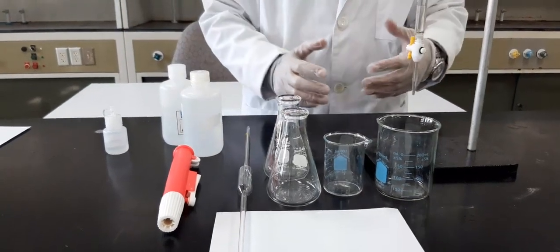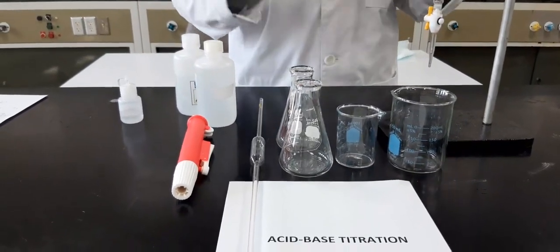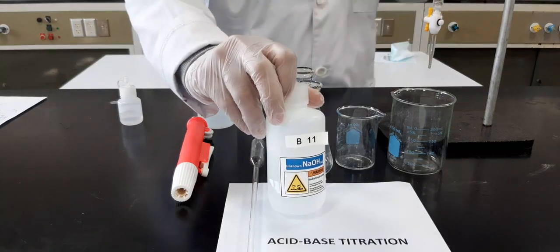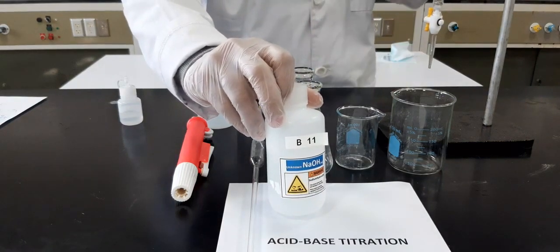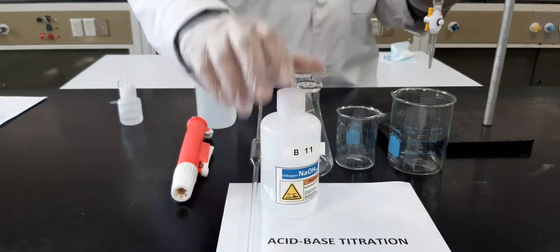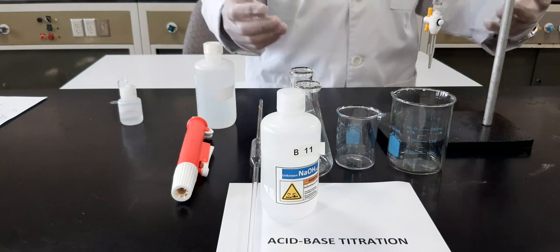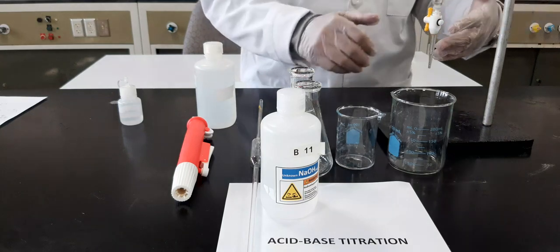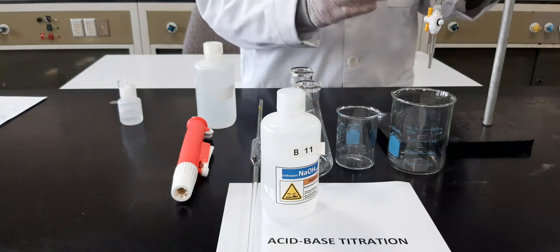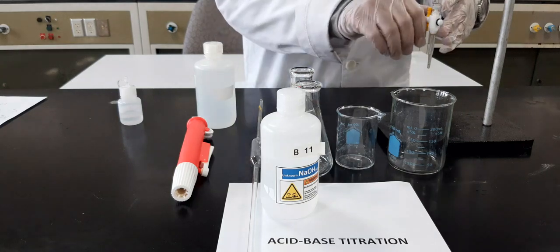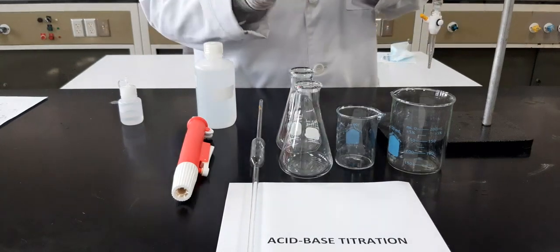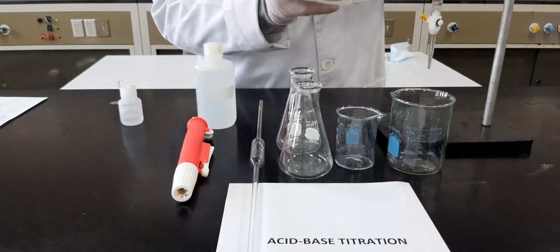In this process, we should know carefully that the base solution, which is the unknown one, we should take in the burette. But we know that somebody else used the burette for other purposes. So we have to wash it out first, clean or rinse it before starting our experiment. So we have to take this base solution into the burette.